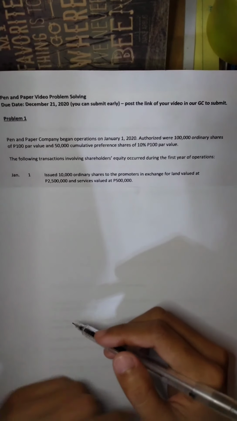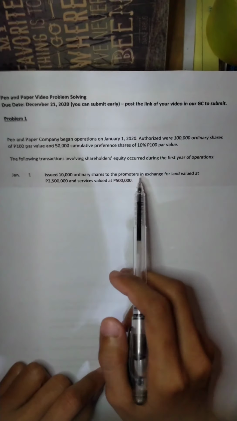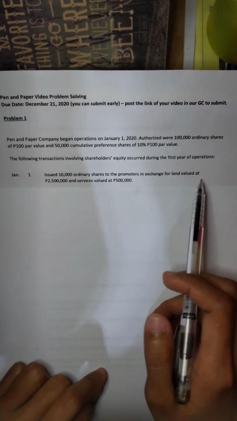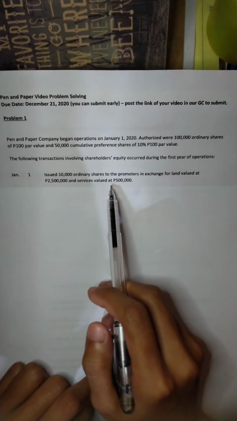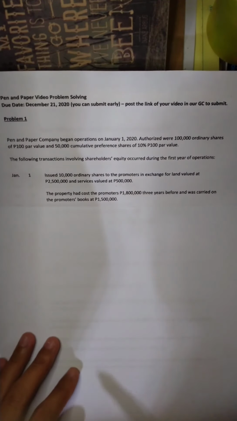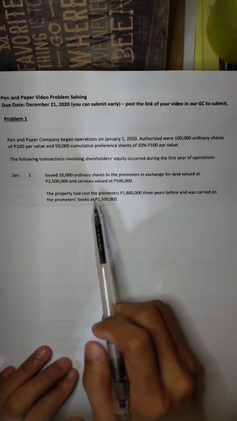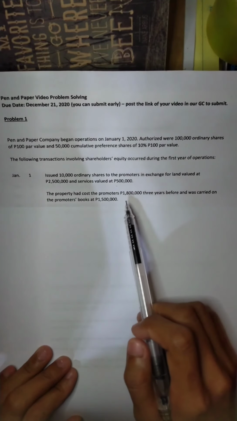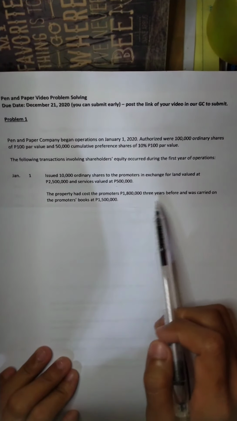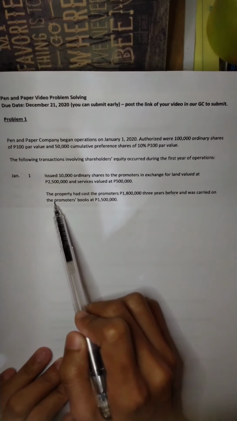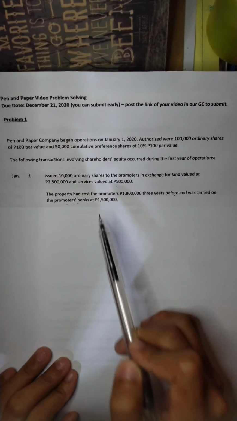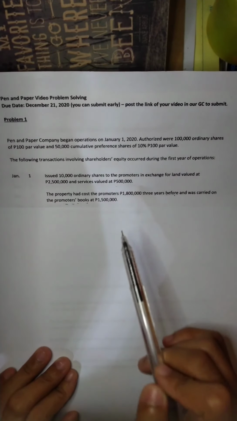Let's begin. January 1. Issued 10,000 ordinary shares to the promoters in exchange for land valued at 2,500,000 and services valued at 500,000. The property had cost the promoters 1,800,000 3 years before and was carried on the promoters' books at 1,500,000.